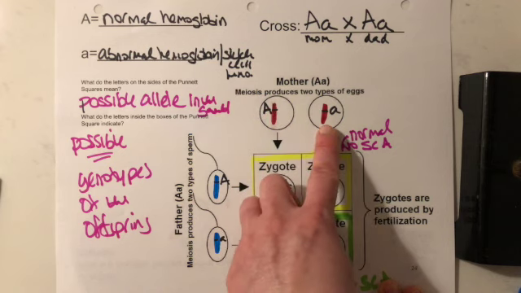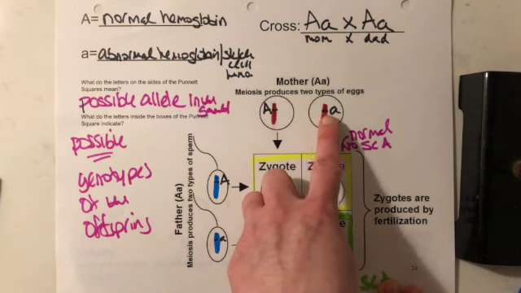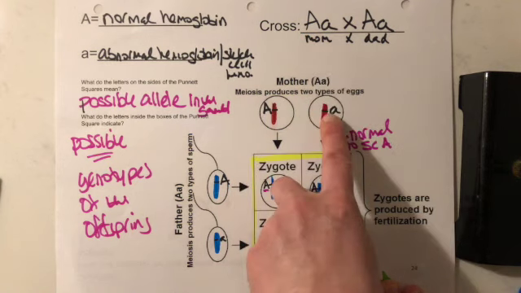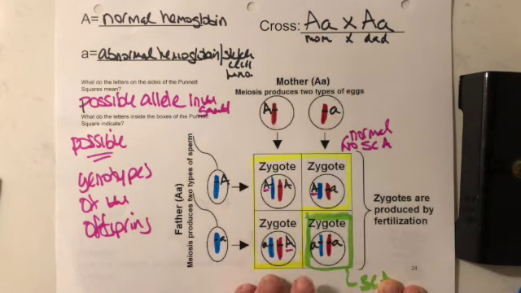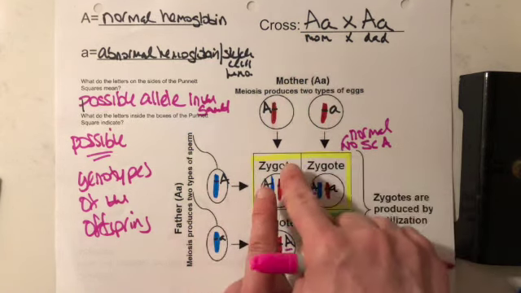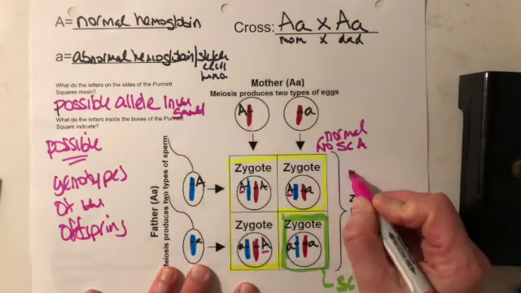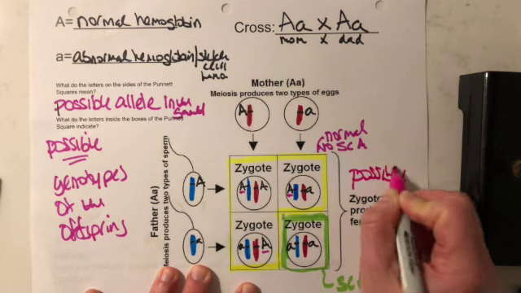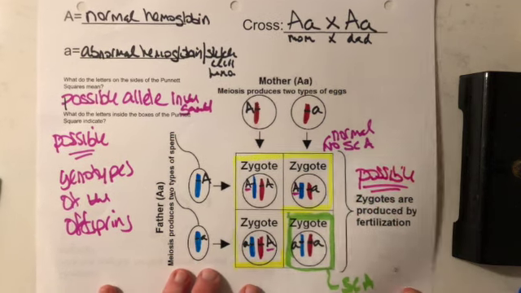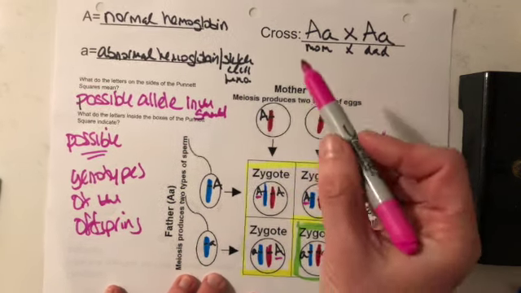On the other chromosome 11, since the mom's heterozygous, we wrote it up here, she has a little a allele. Okay, and then what's inside the boxes are the possible zygotes produced by fertilization.